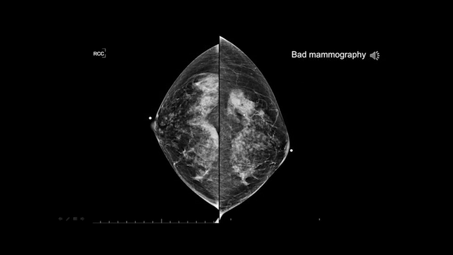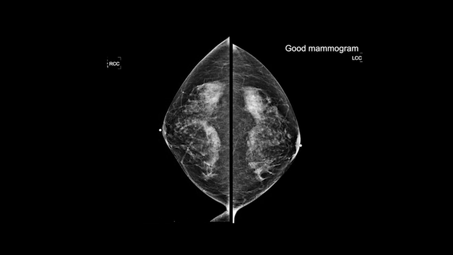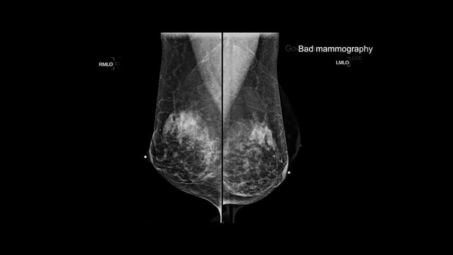This is not good images sent in. The end of the parenchymal patterns is cut off on the right compared to the left. You don't have the same retroglandular fat. The nipples aren't centered compared to when it's pulled out more. All right, let's look at the MLO view.